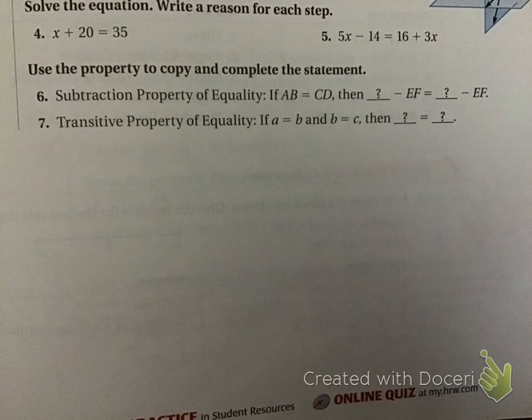All right, number 6 and 7. Let me just save myself the writing. Number 6 is saying use the property to copy and complete the statement. So we're using subtraction property. So they should be subtracting the same thing on both sides. So when I'm looking at this, I see how this equation started. And then this is the next step they did.